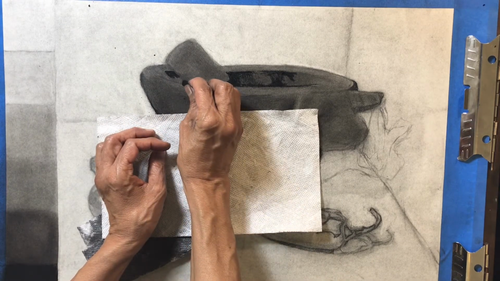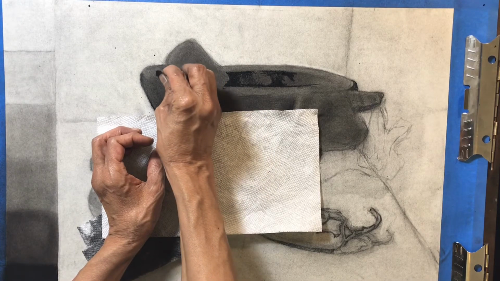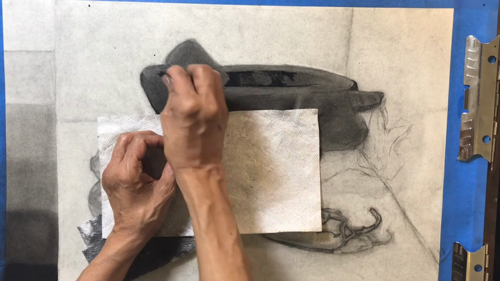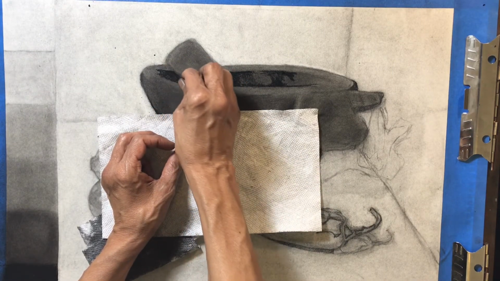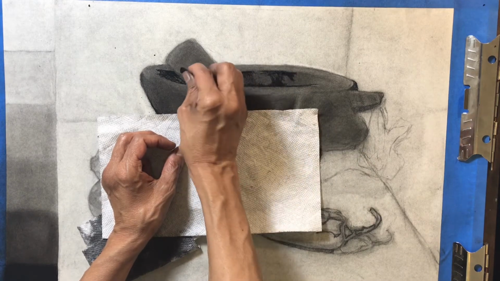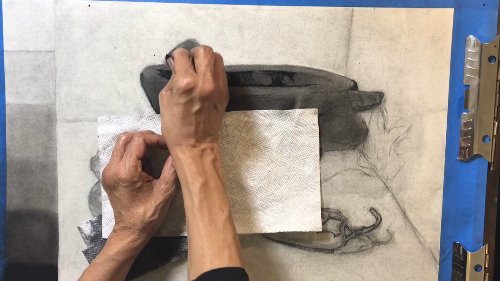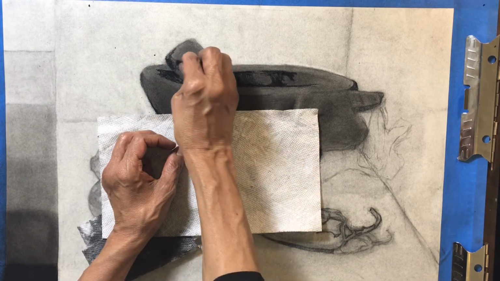So this is still describing that form. Start down in here. This side is also darker here as it comes around here. All of this is dark and in shadow in here.